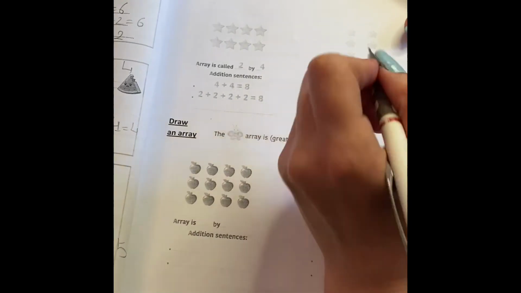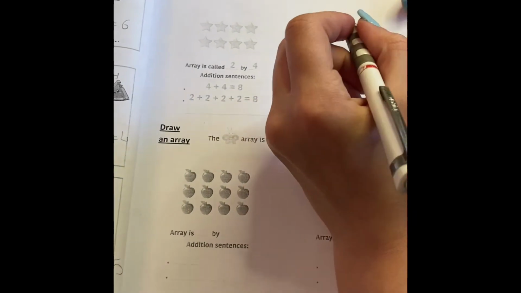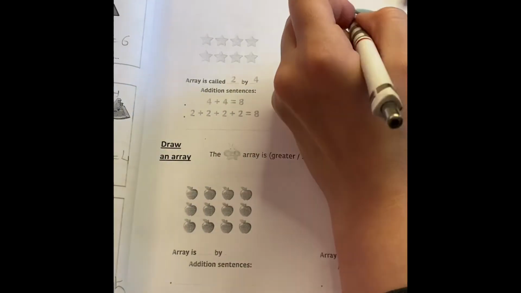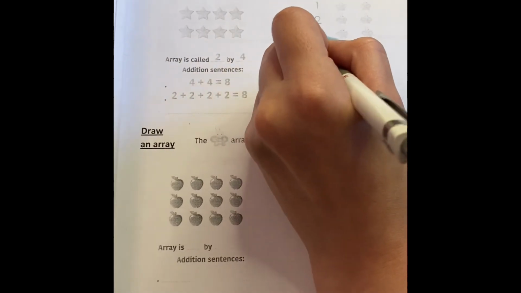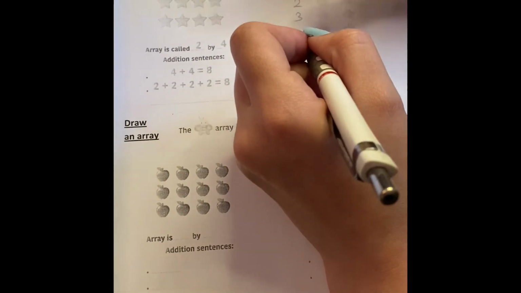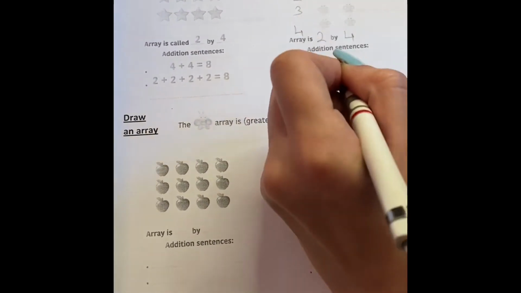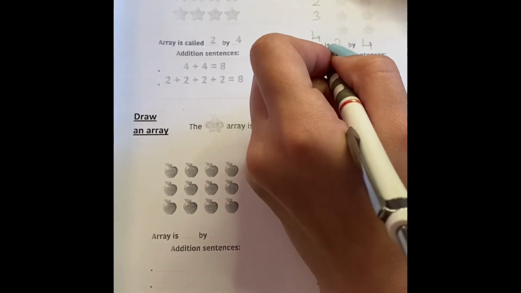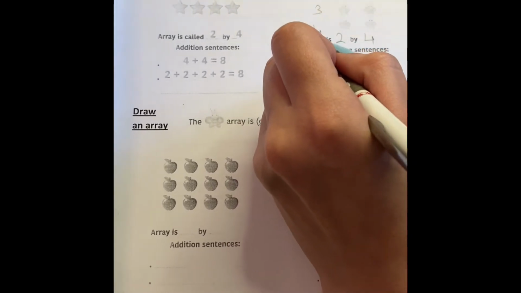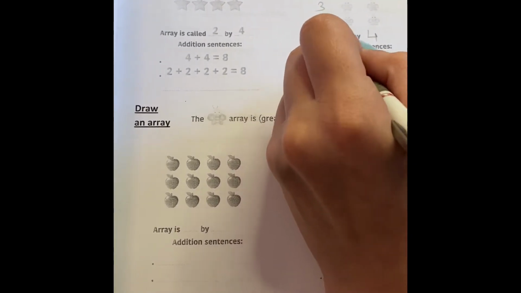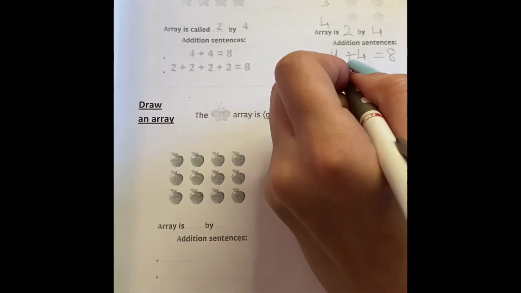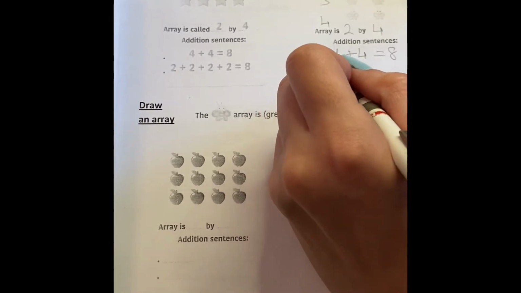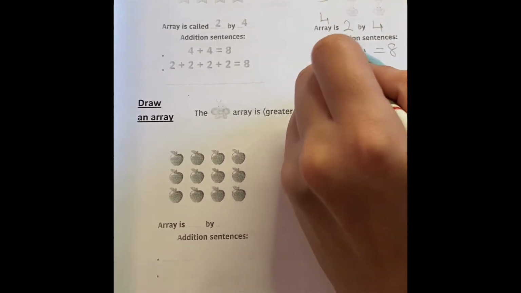In the last questions, we have arrays with addition sentences. Okay, the array here, we have bees. How many columns? 2. How many rows? We have 4 rows. The array is the number of columns by the number of rows, so it's 2 by 4. The addition sentence: in this column, how many bees? We have 4. Repeated how many times? 2. In this row, how many bees? 2. Repeated how many times? 4 times.